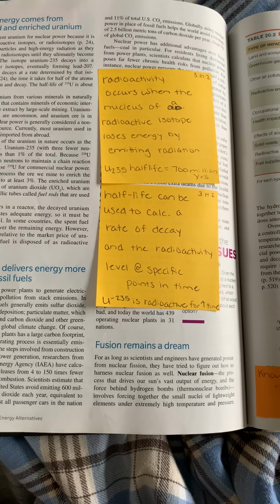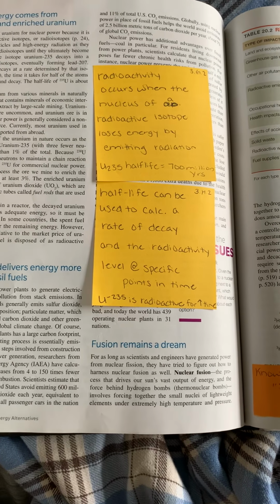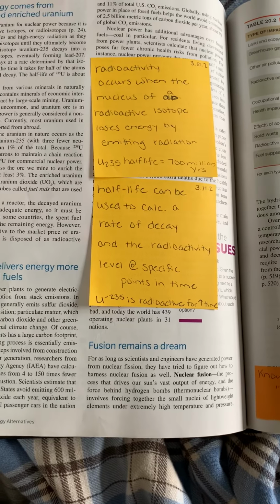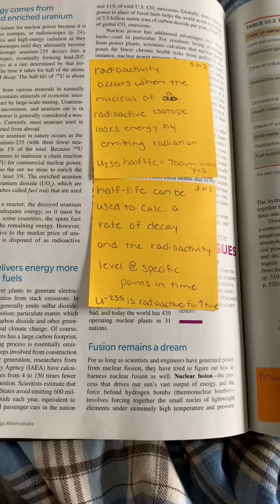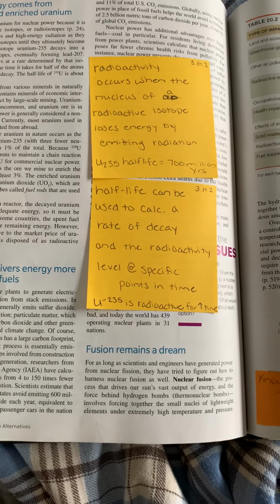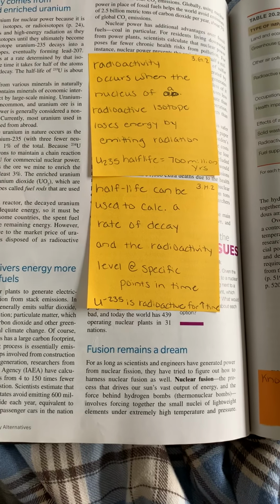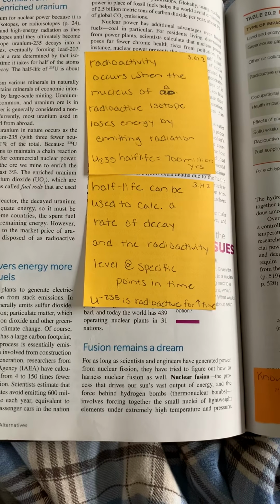A possibility for nuclear power is to continue to use it until we find a better alternative, so that we're not having to use all this stuff that's going to create radiation and everything else. But the positives are that it produces no air pollution or greenhouse emissions if we catch that water vapor.